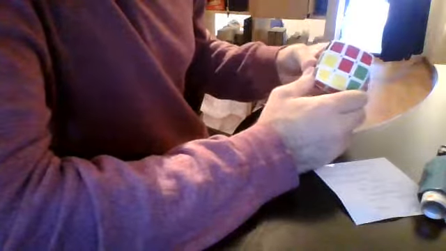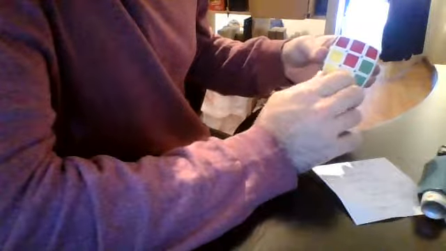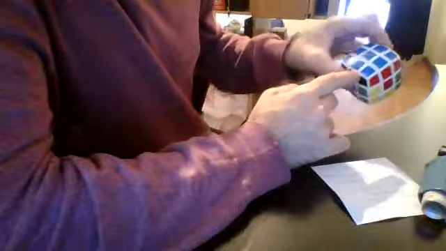So the first algorithm is D prime R prime D R, and what it basically means is I'm talking about the D, the down layer, and as I said, D prime means counterclockwise, whereas D would mean clockwise. So I'm looking for anything to fit in those corners, and I know that they're actually hiding here.